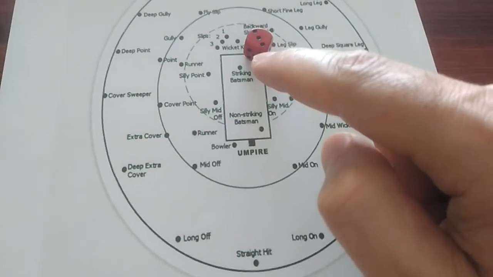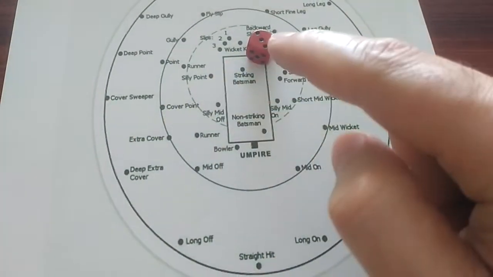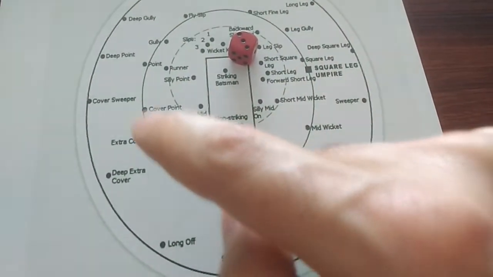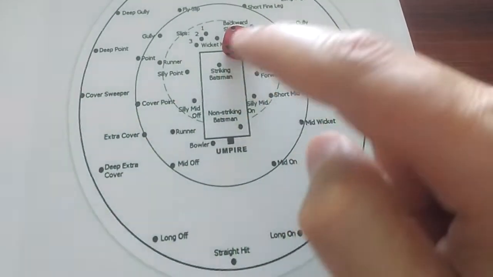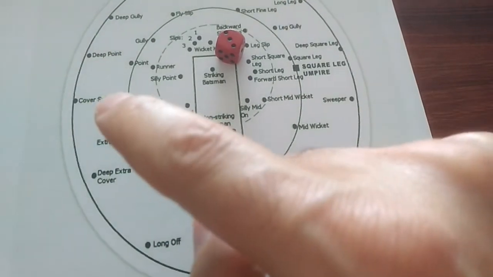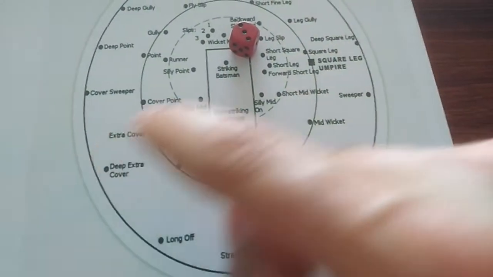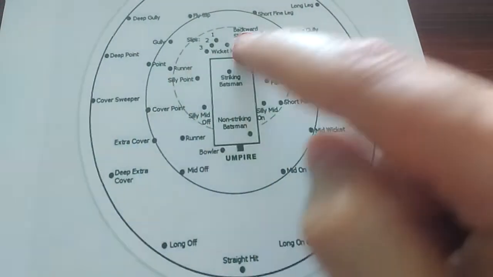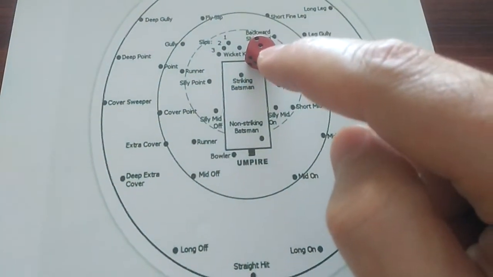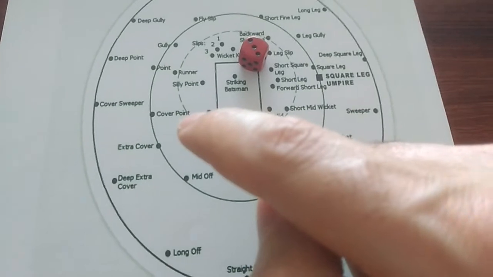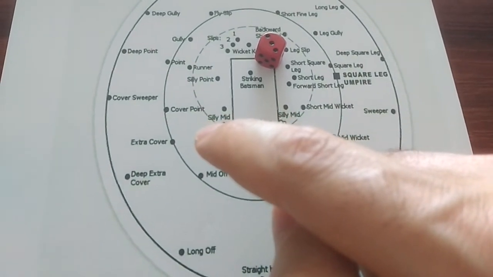If you want to cover drive it, you've got to drive it through the covers. If you beat the fielders in the cover area, so we've got cover point and extra cover, and there's no deep extra cover or cover sweeper, you're going to obviously get a 4. If there's fielders out here, you still might get a 4. It just got to be a very good shot to beat them. But obviously you can also hit the ball directly to cover as well and there'd be no run. We've talked about a square drive already.